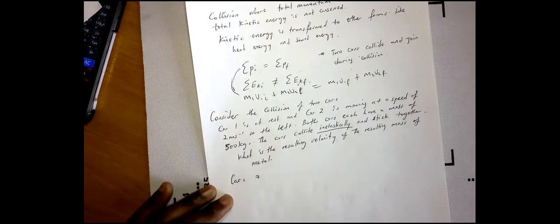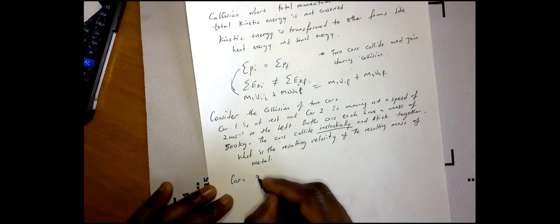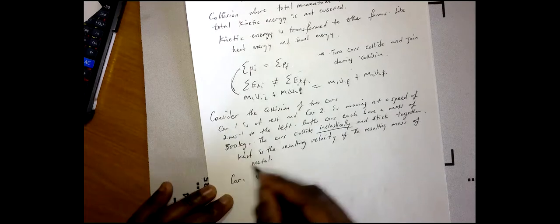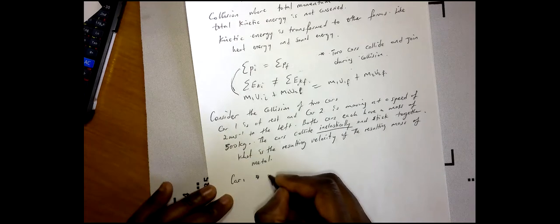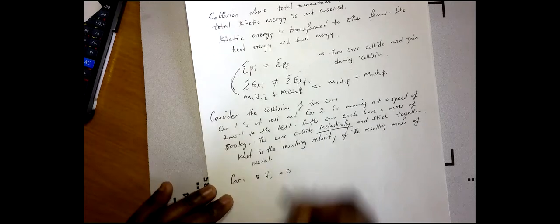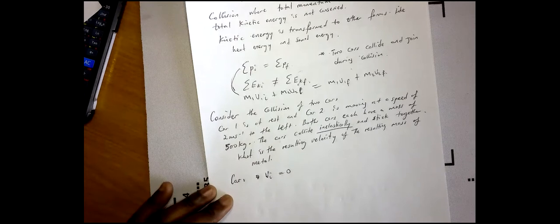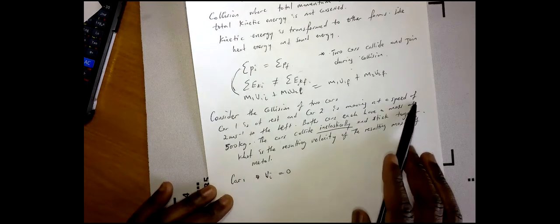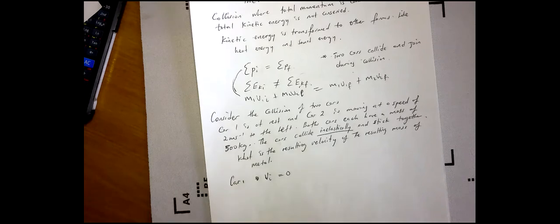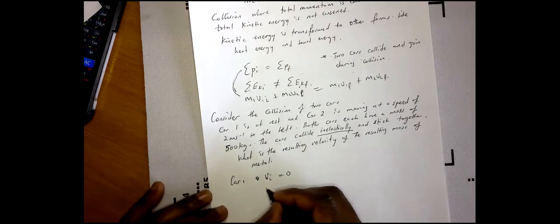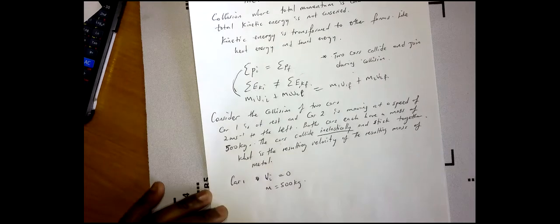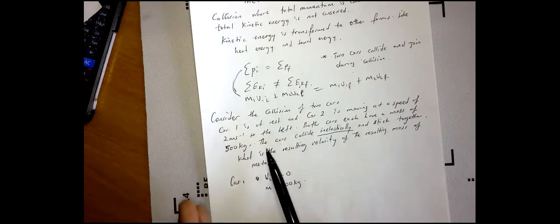What is given to us there? It means that what is given to us there is its initial velocity, v initial, equal to 0. It's at rest. Now, car 2 is moving at an unknown speed, V2, which we are going to find. Then the mass here is 500 kg.